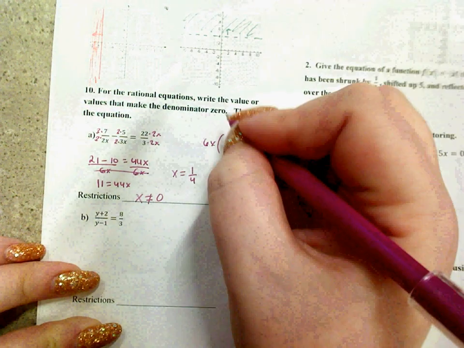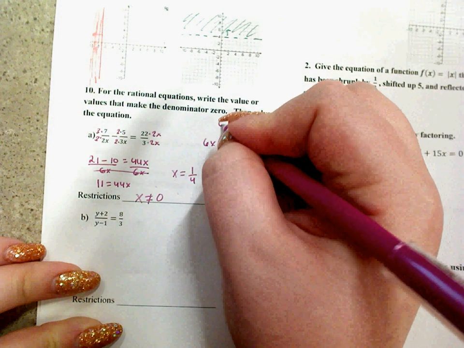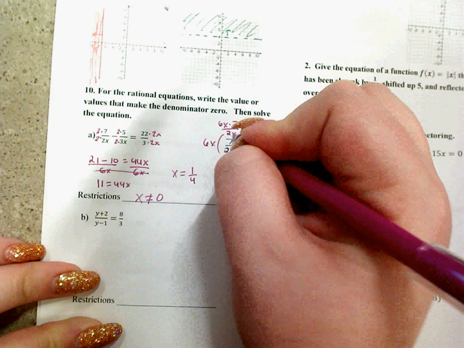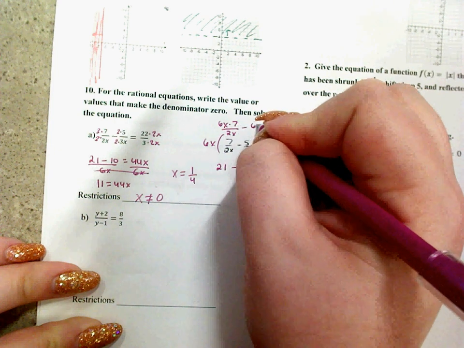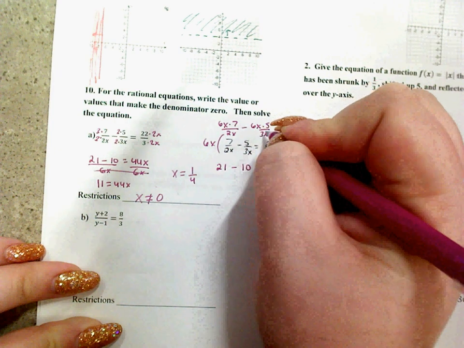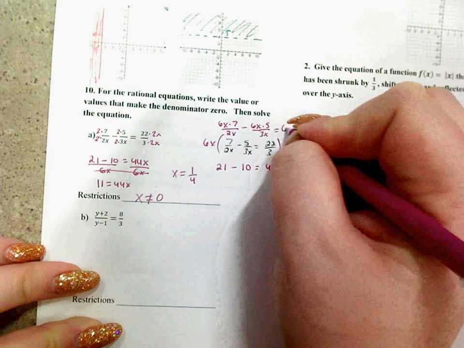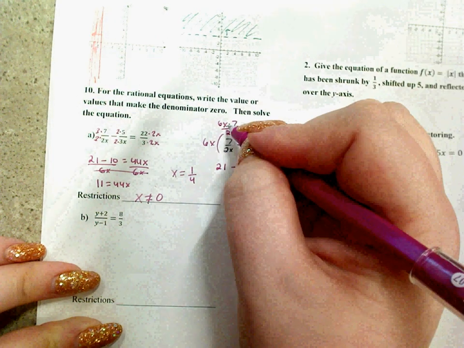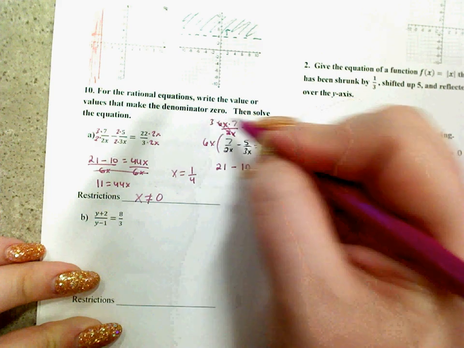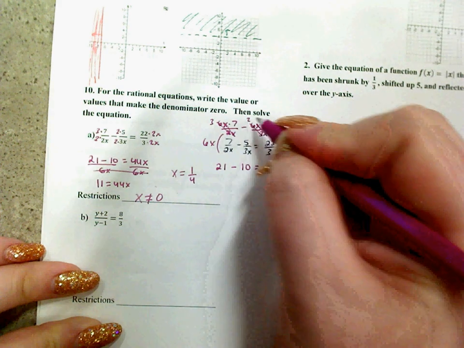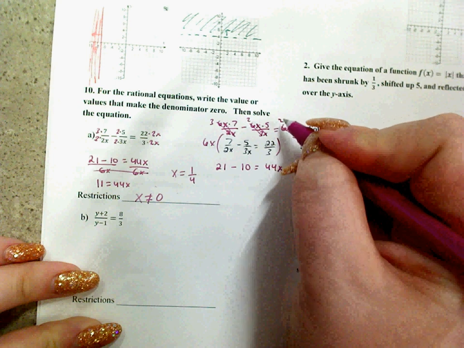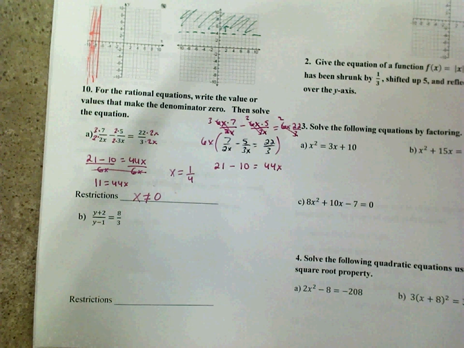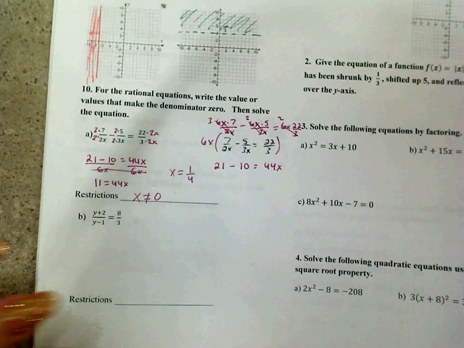And just so you can see that, that would be 6x times 7 divided by 2x minus 6x times 5 divided by 3x equals 6x times 22 thirds. And you can see how the x is simplified and 6 divided by 2 is 3. The x is simplified and 6 divided by 3 is 2. And there we go. Other way.